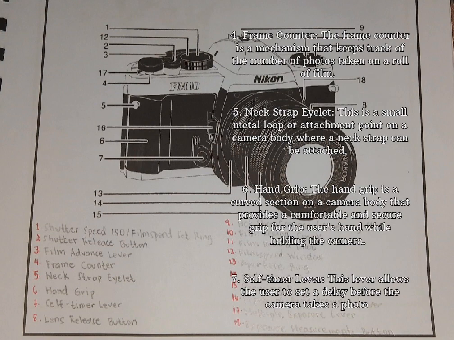Number 4. Frame counter. The frame counter is a mechanism that keeps track of the number of photos taken on a roll of film. Number 5. Neck strap eyelet. This is a small metal loop and attachment point on a camera body where a neck strap can be attached.